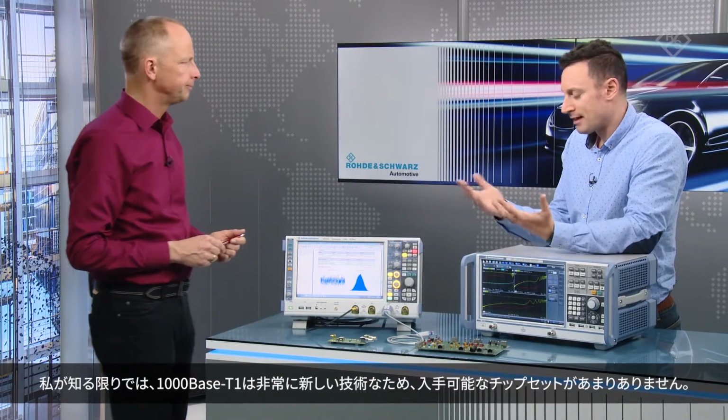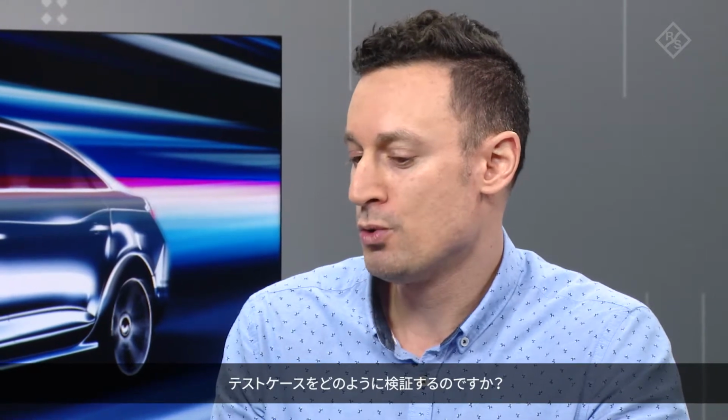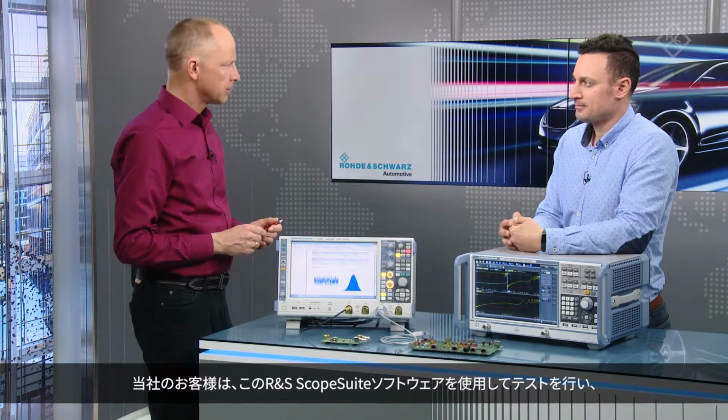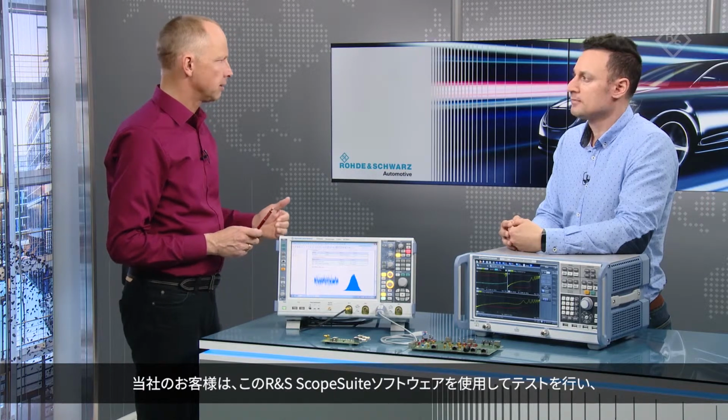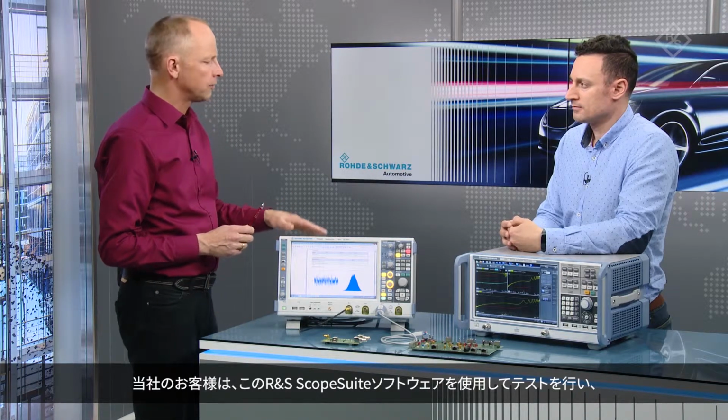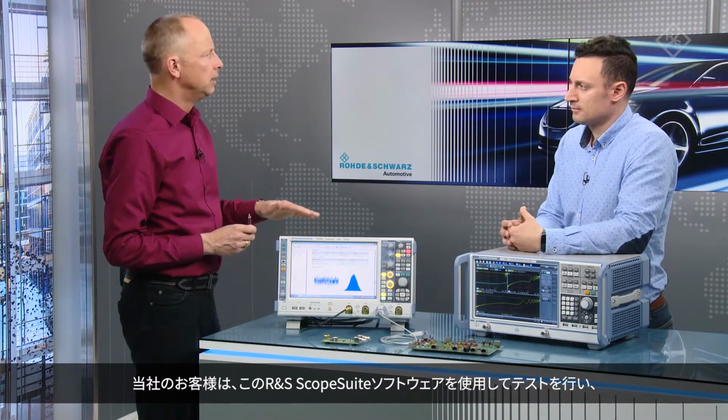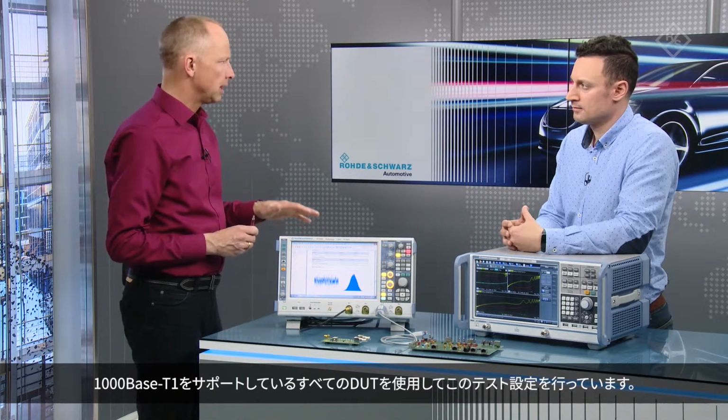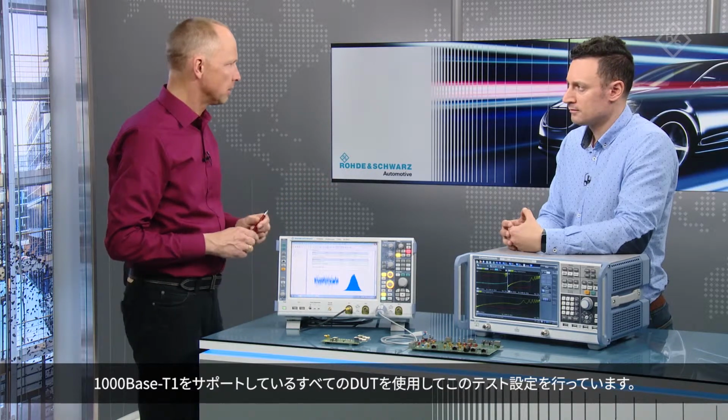And as I know, 1000Base-T1 is a very, very new technology, and there are not many chipsets available at the moment on the market. How do we validate our test cases? Our customers have now tested with this scope suite software and with this test setup with all the DUTs that are out there that support 1000Base-T1.